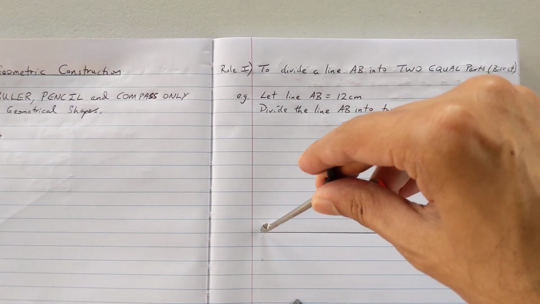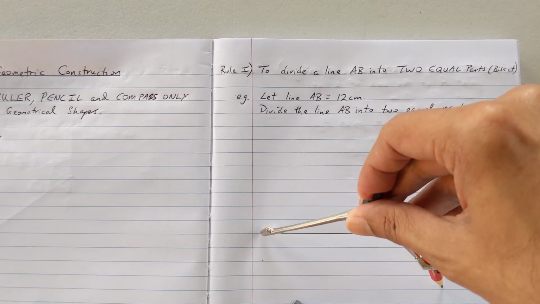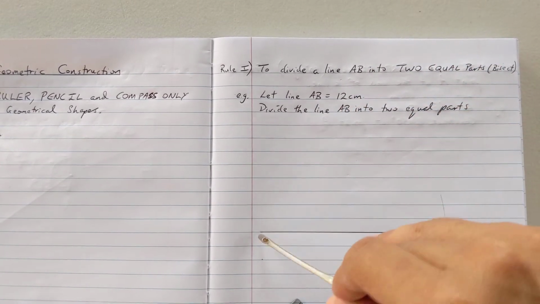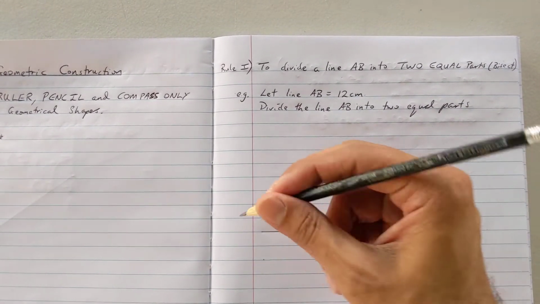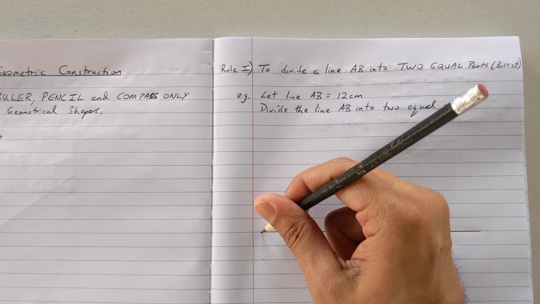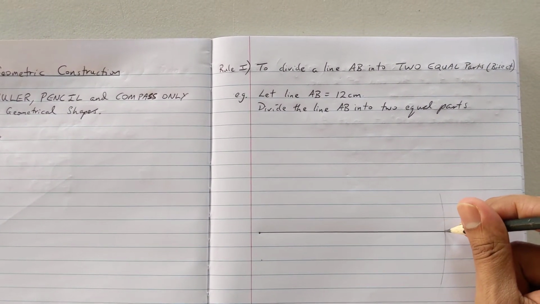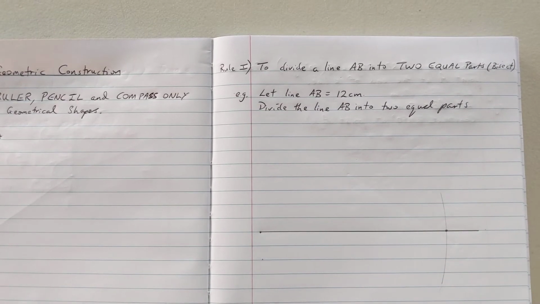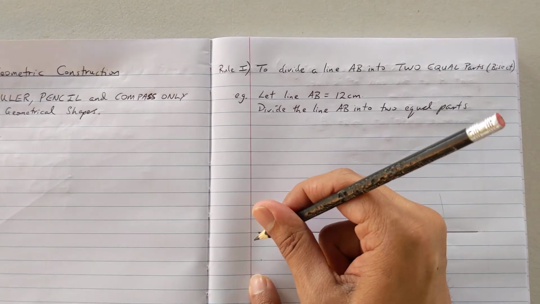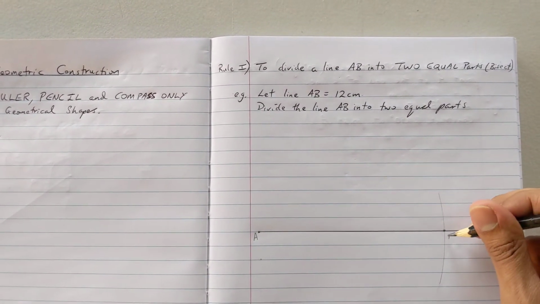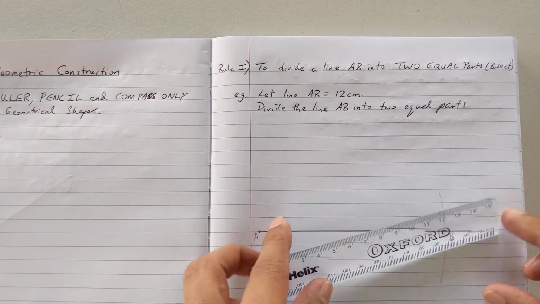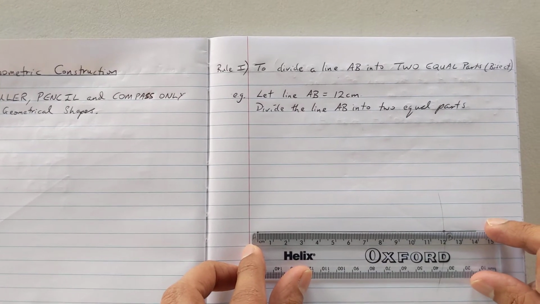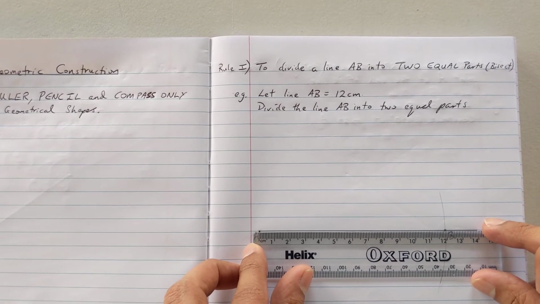Then I stick my compass point at one end and I mark off my line. Now this is not absolutely necessary. Some people will say that it is, but I just want to see how you get the exact value of the line, and I like to put dots at either end to let me know that's the front end of my line. So the front will be A, the ending point will be B, and the distance from there to there, let's just double check that it is 12 centimeters, right?